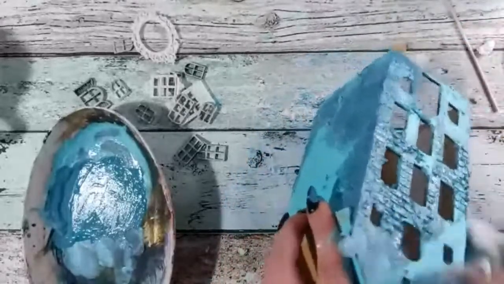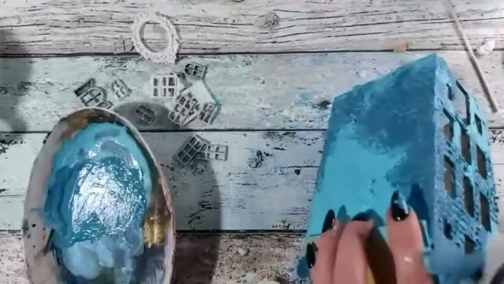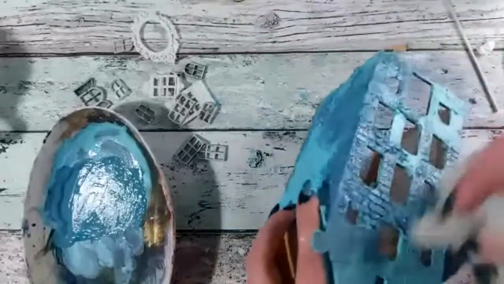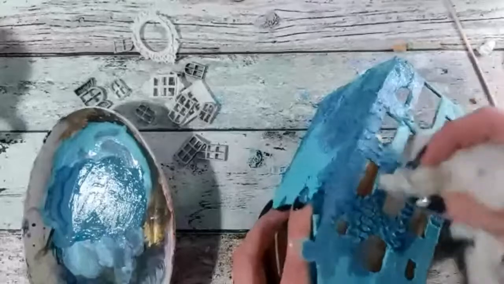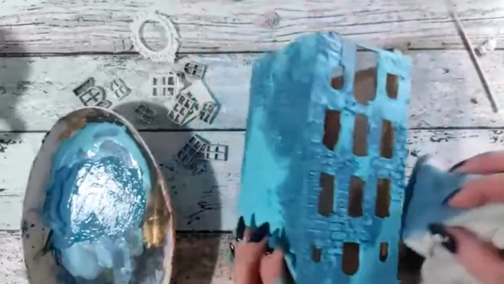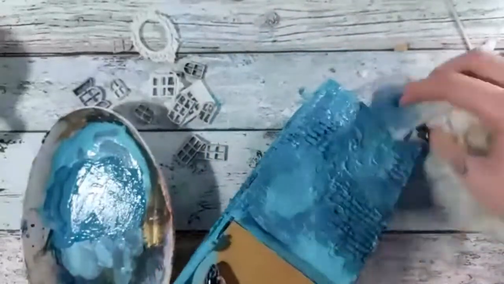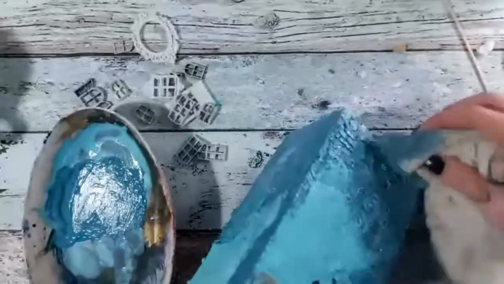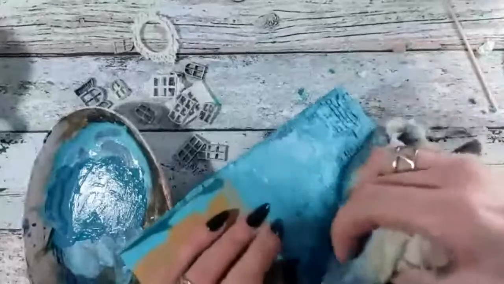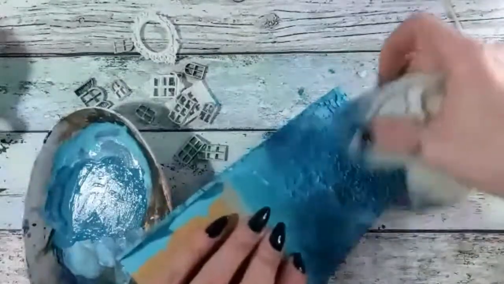Okay, and I pick up the excess of the dark paint with my cloth. It's a little bit more blotchy than one would wish the house to be, but it's fine. I'm fine. I will rescue him.